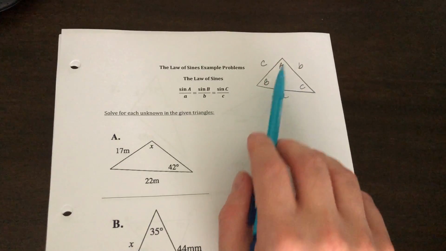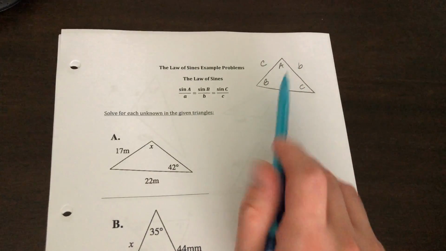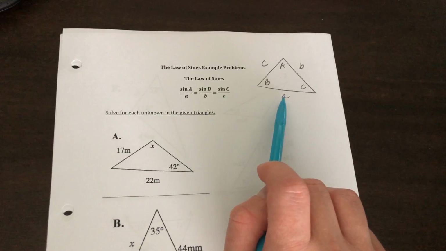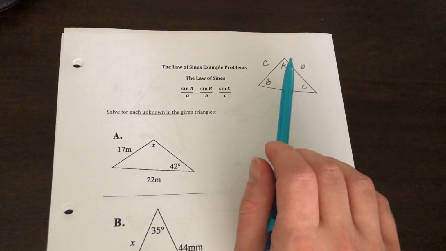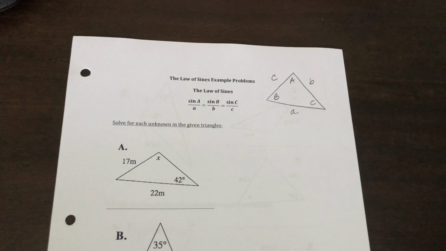If we have a scalene triangle, the angles are written as capital letters, and the sides that are opposite the angle are lowercase letters. The law of sines says that the sine of A over a is equal to sine of B over b, which is equal to sine of C over c. It'll make more sense when we actually start doing example problems.